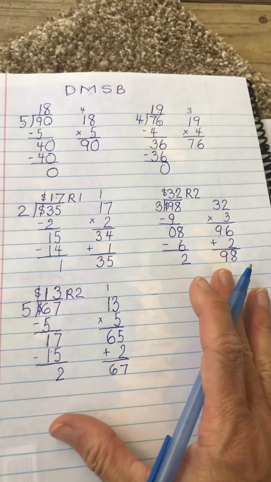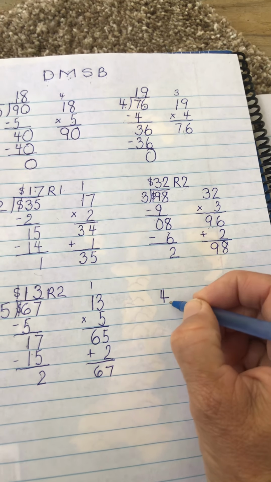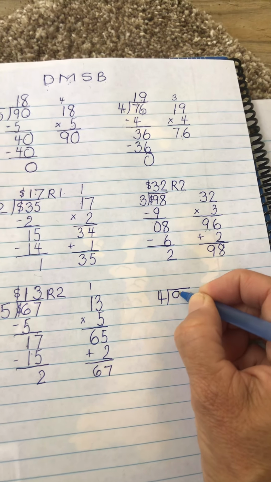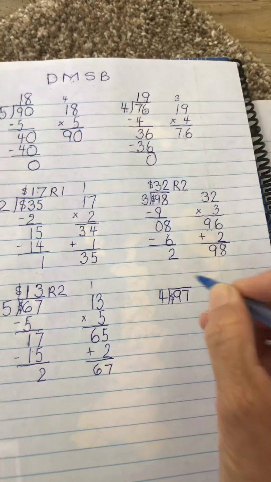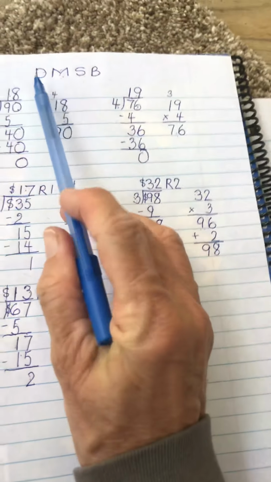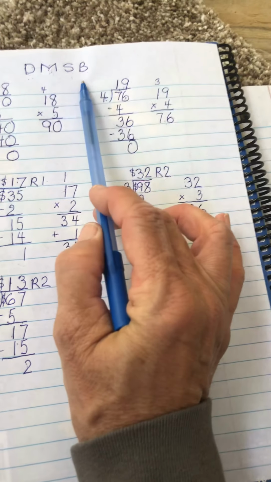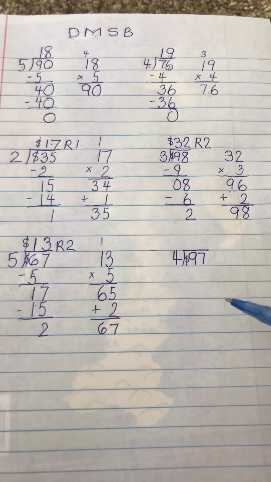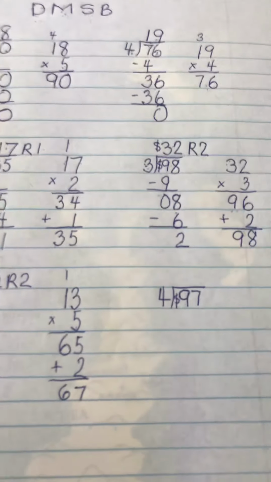Now we have the same answer. Okay, I'm going to give you one more to do on paper without me, okay? You just try this on paper. It'll be 4 into 97. Pretend like 4 people are sharing $97, and then I want you to divide, then multiply, then subtract, then bring down, okay? You let me know if you need any help with that, okay? And I hope that you've learned a lot today about dividing with a remainder.